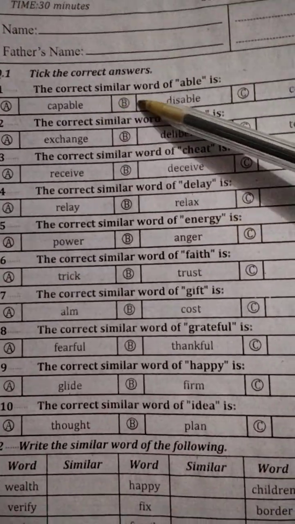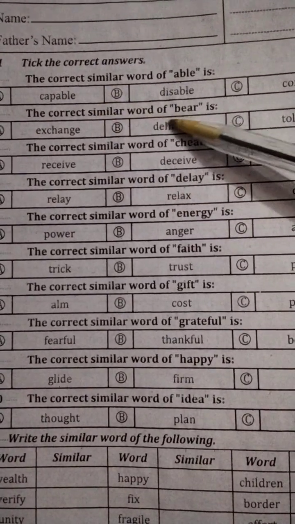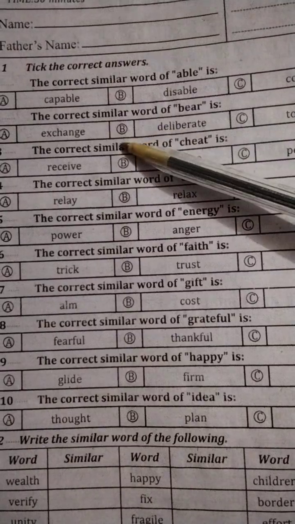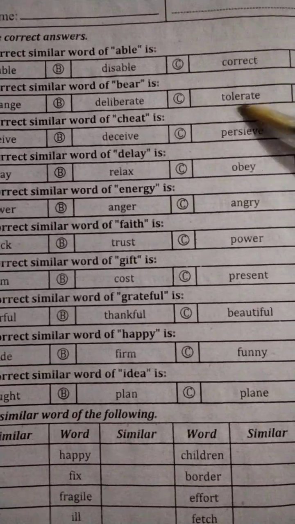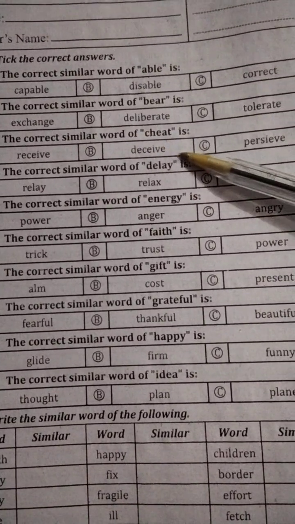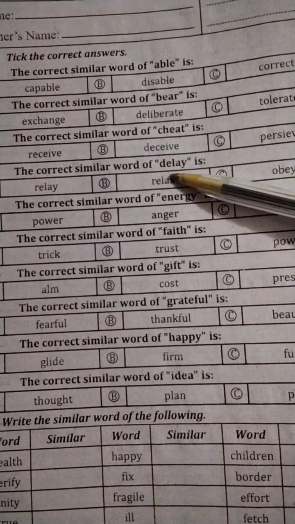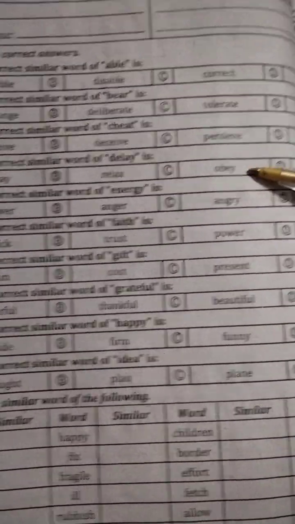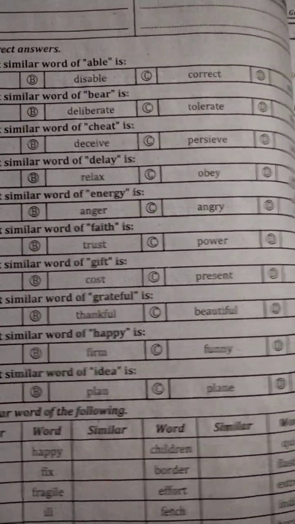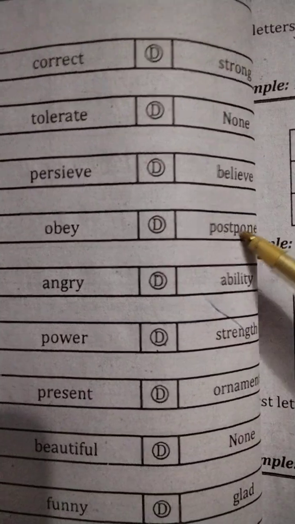Exercise: the correct similar word of able, capable. The correct similar word of peer, tolerate. The correct similar word of cheat, deceive. The correct similar word of delay, postponed.